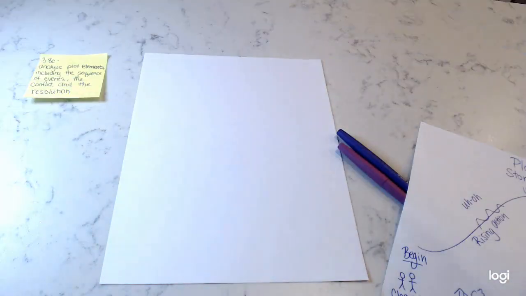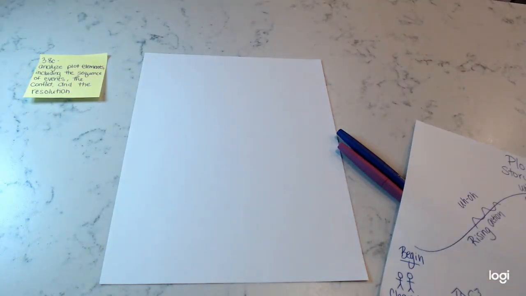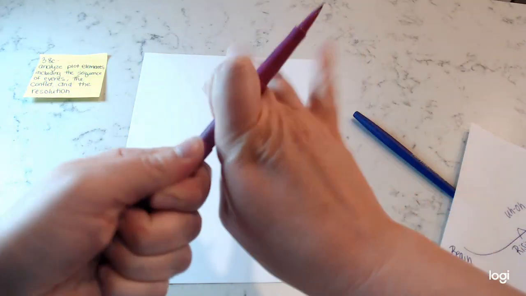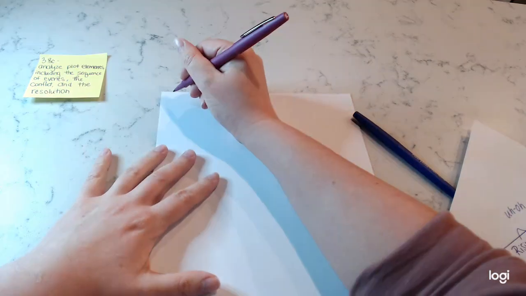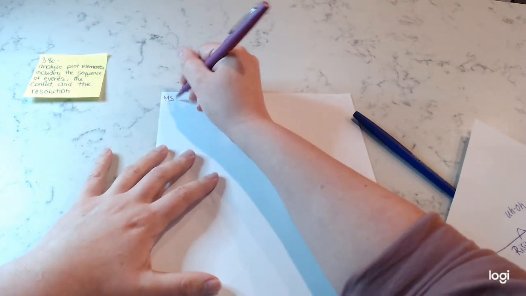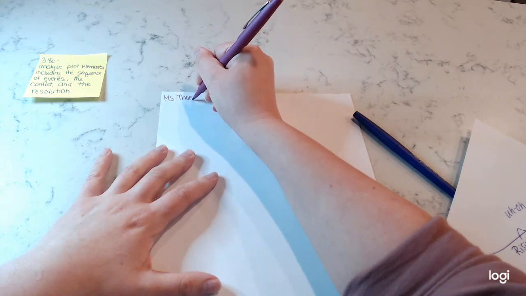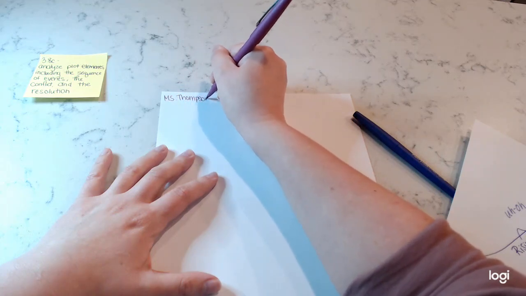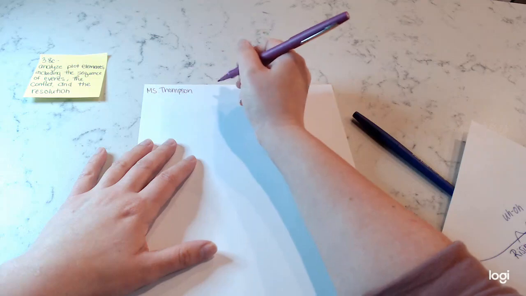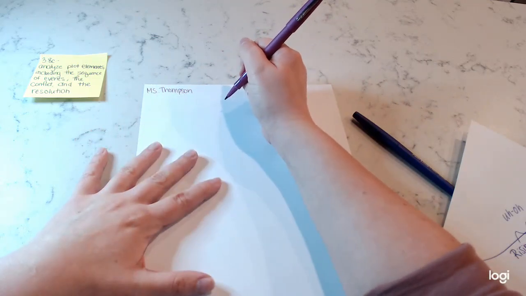My goal for today, however, is to identify the main problem in the story and how the events in the story lead to that conflict. So let's get started. I'm going to write my name at the top of my paper. I am also going to write the title of the text I'm using for lesson 4.